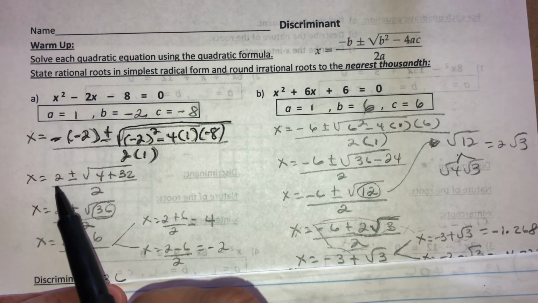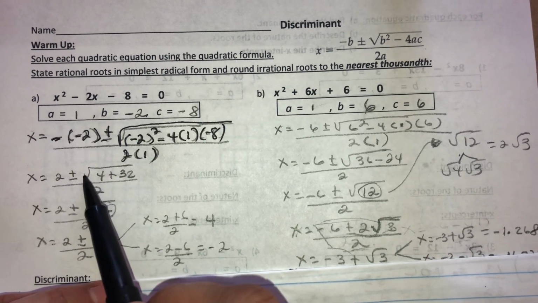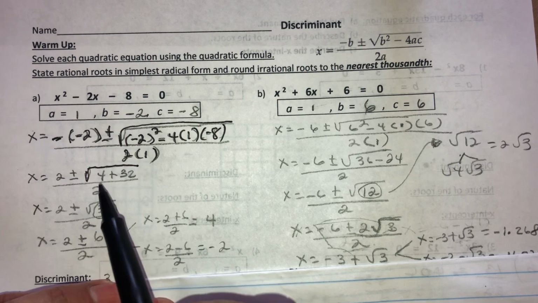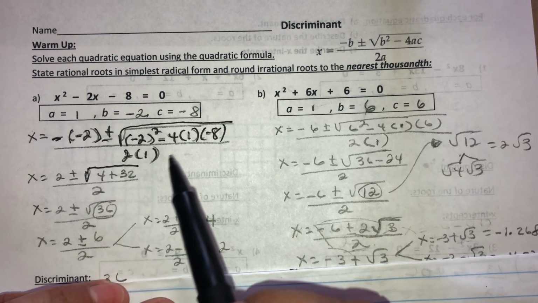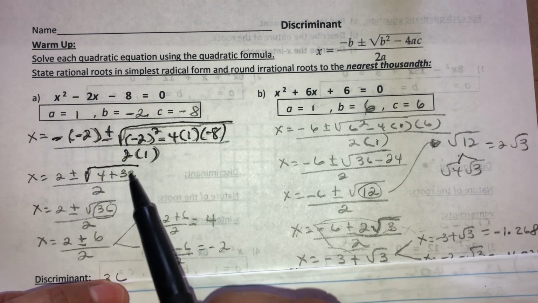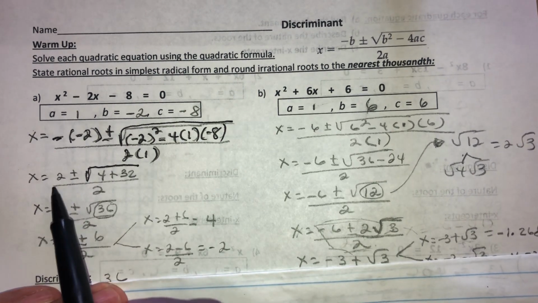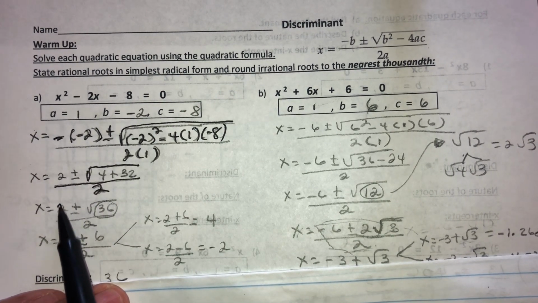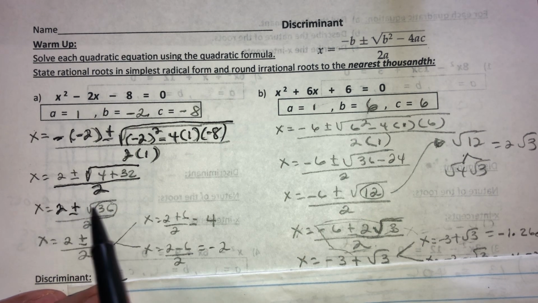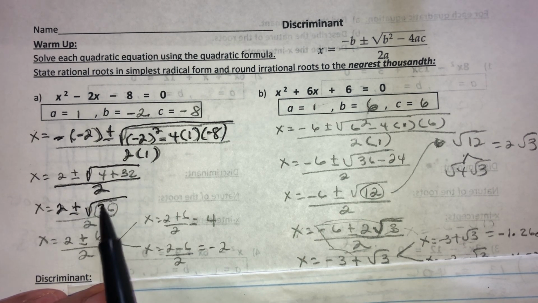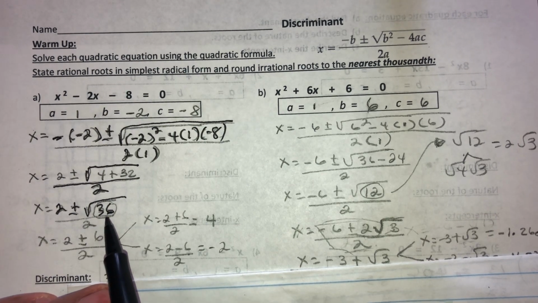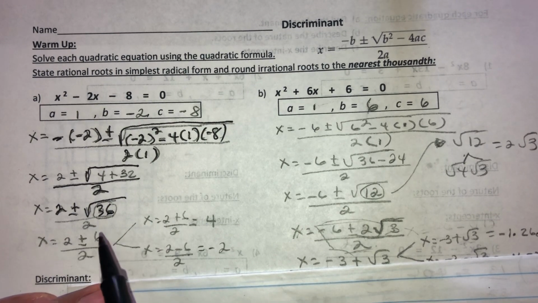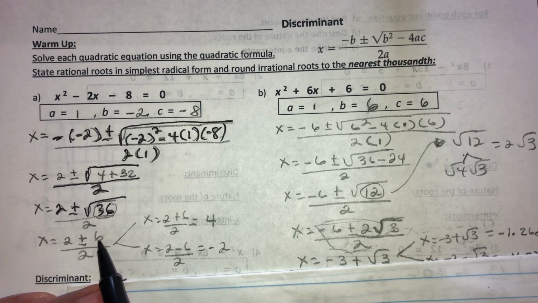Minus the minus gives you plus, plus minus, and under the radical, -2 squared is 4, -4 times 1 times -8 gives you +32. Everything divided by 2. Continue solving. x equals 2 plus minus radical 36. If you notice, that is a perfect square. So the square root of 36 is 6.